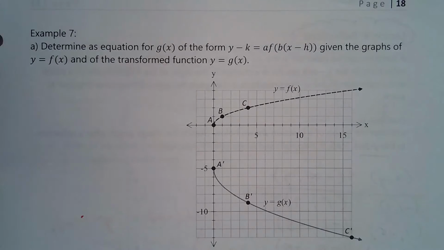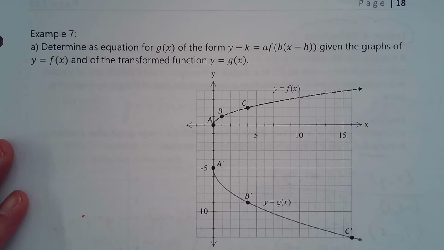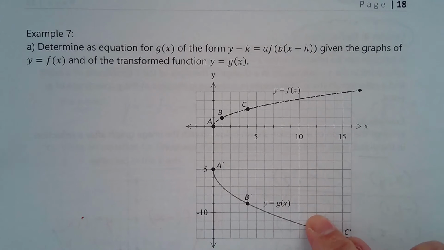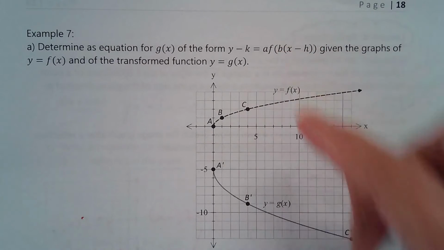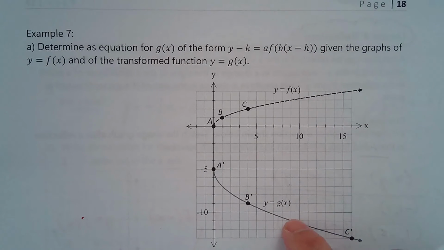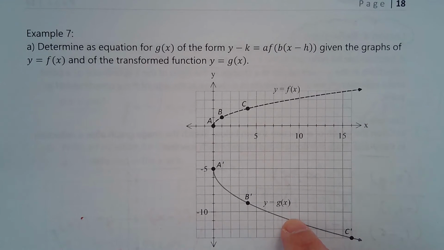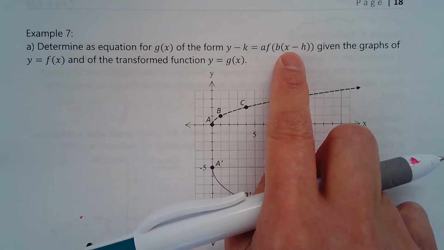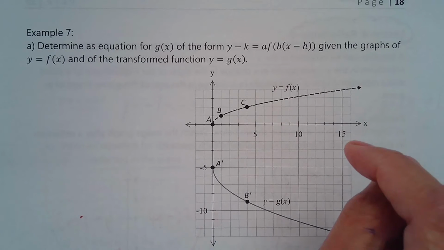Okay, so let's see. This is the f of x, and now this is the g of x. They're telling us this is the old, this is the new, and our question is, how do we figure out the new equation? So let's see here.